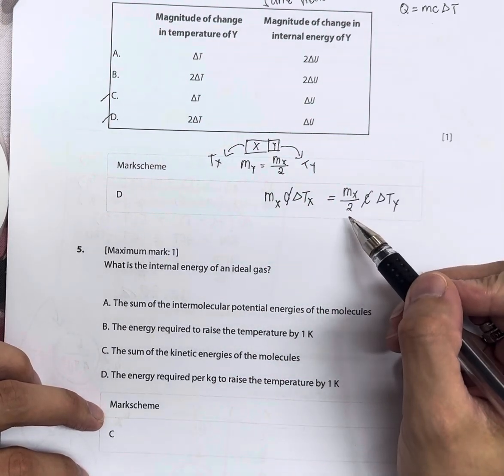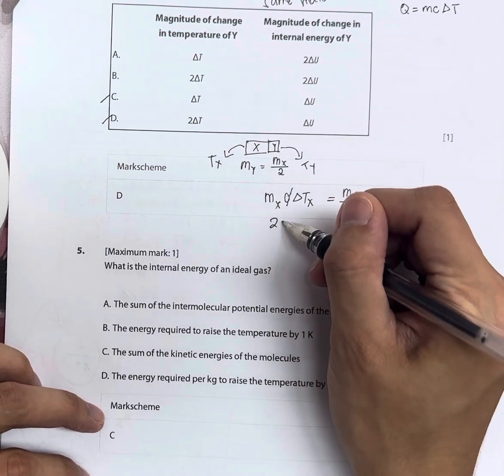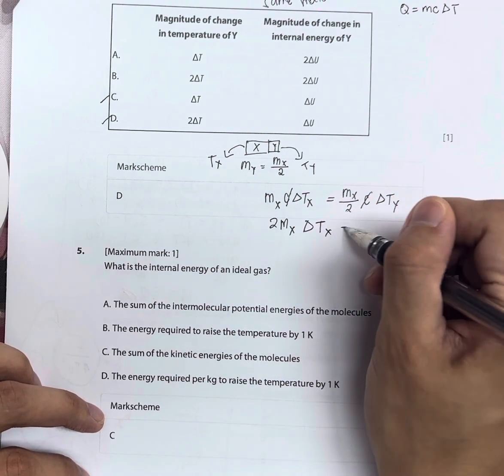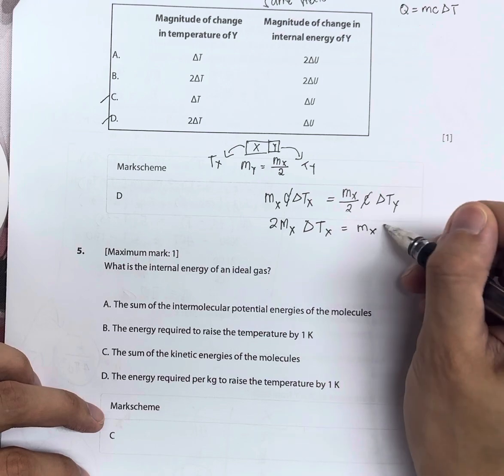I'll move my 2 to the other side. This is just algebraic manipulation at this point. I will have the following.